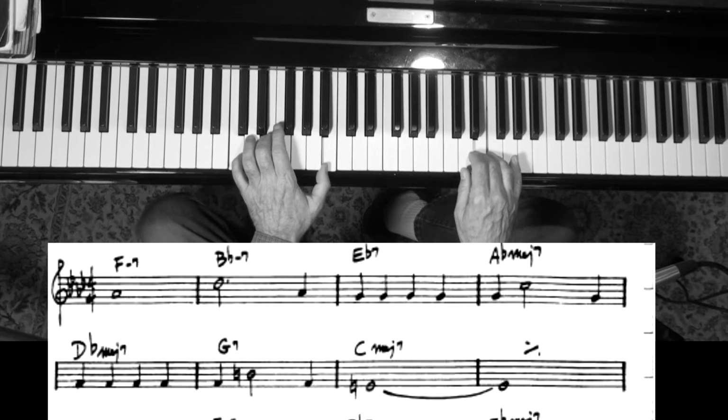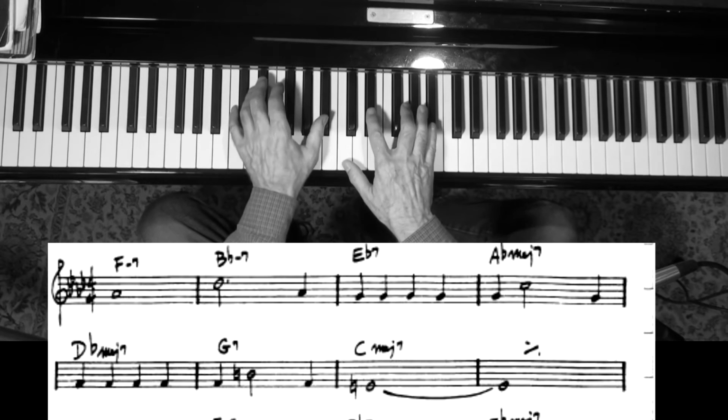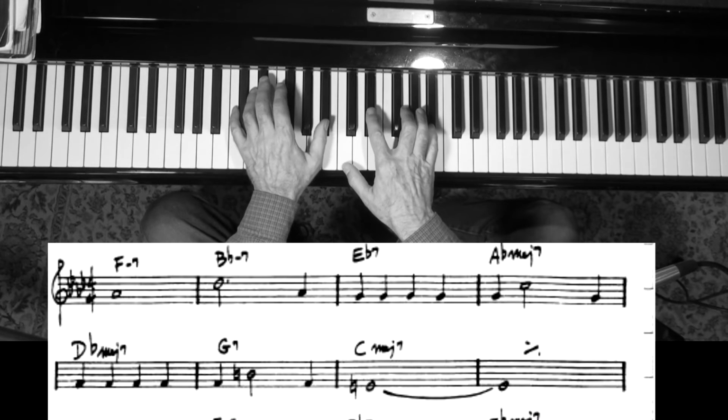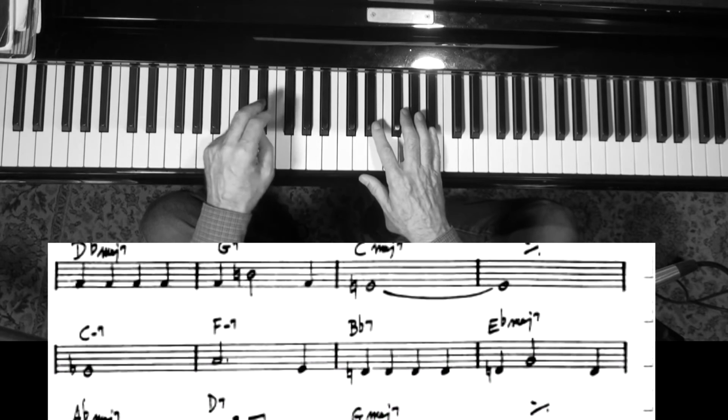Alright. And then we get to the next 8 bars of the song, and that's another A section, and it's exactly like the first A section, but it's in a different key. The C major changes to C minor, and now we're going to be doing scale tone 7th chords in the key of E flat.